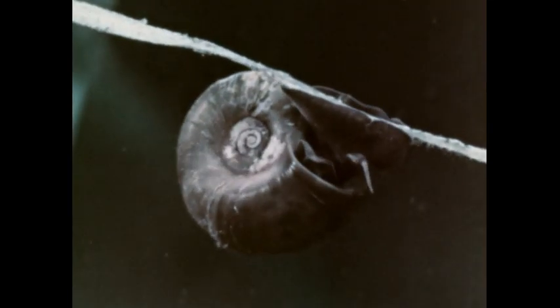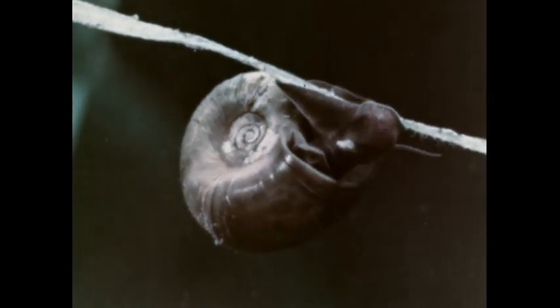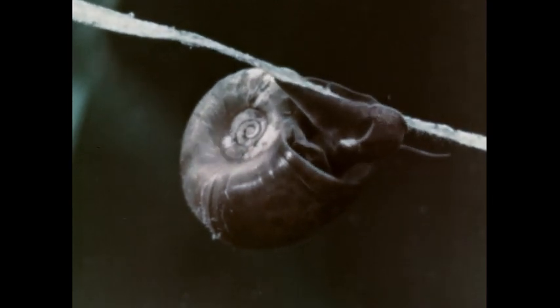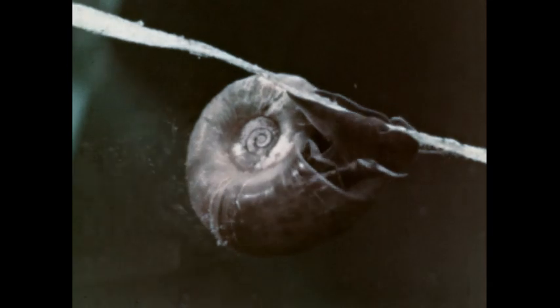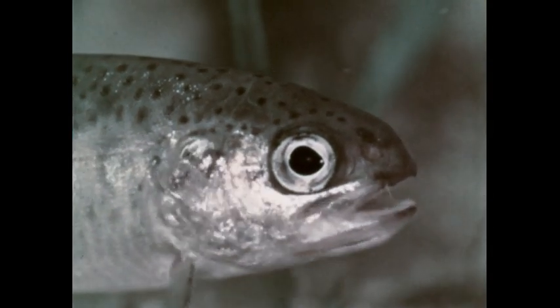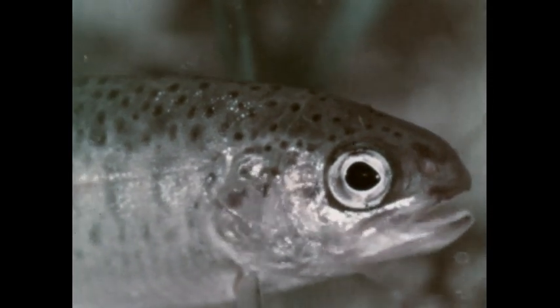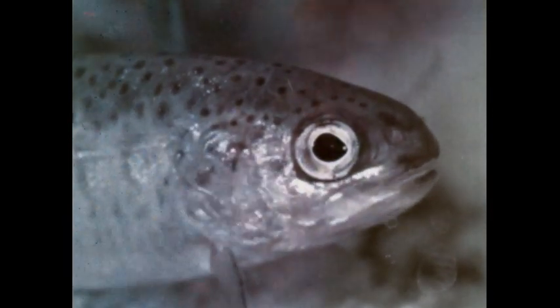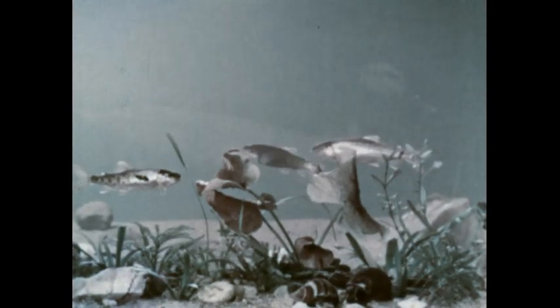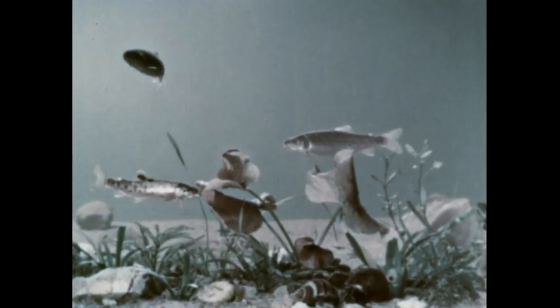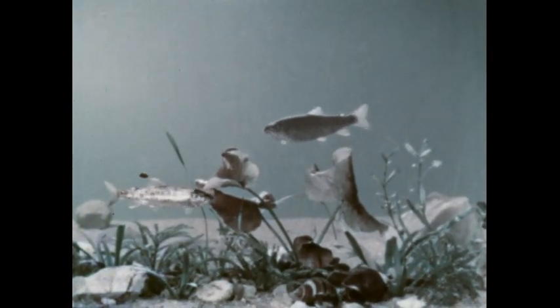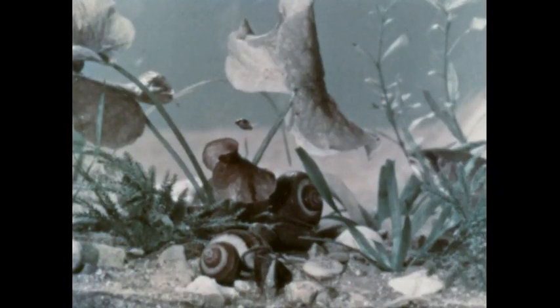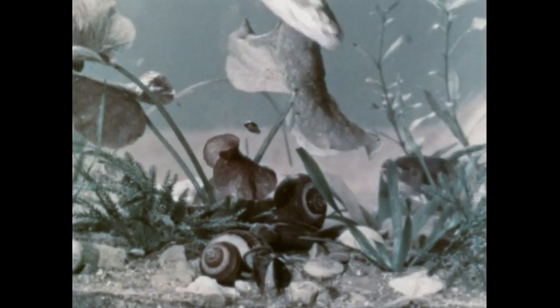By eating algae and other plants, snails help to control the amount of plant life in their water community. Snails, likewise, are kept from becoming too numerous by being eaten by fish or other animals. Thus, no one organism becomes so abundant as to endanger the lives of any of the others. We call this the balance of nature.